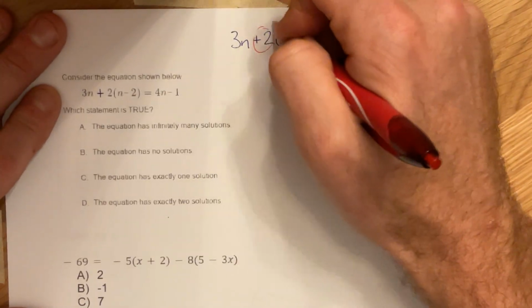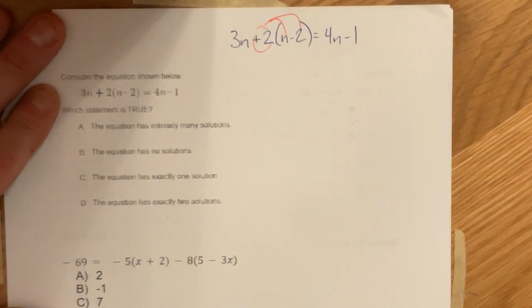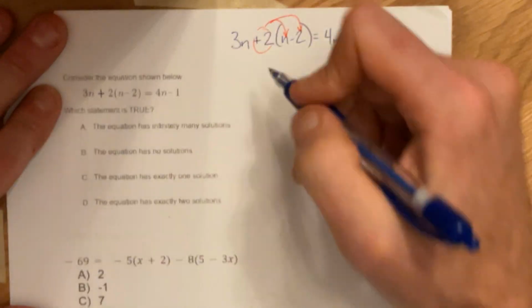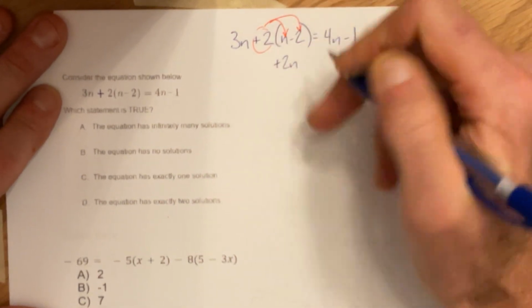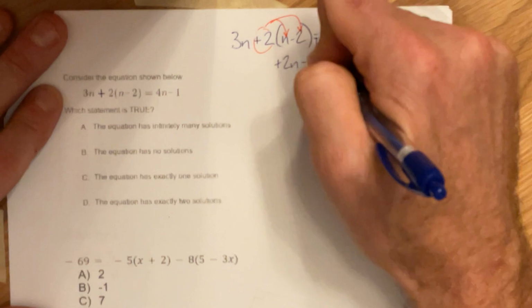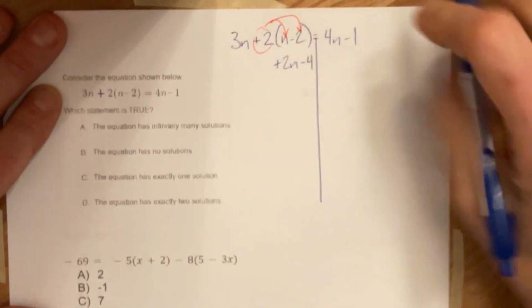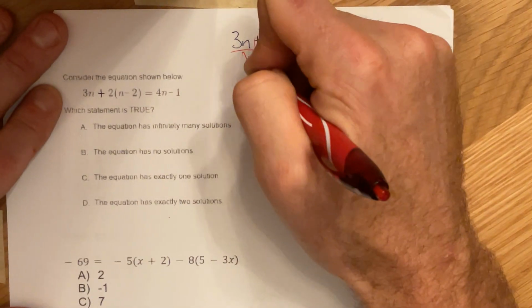I'm gonna go ahead and distribute this positive 2 to each of those terms right there. That's gonna be 2 times n is plus 2n. Positive 2 times negative 2 is gonna be negative 4. I'm gonna bring on down my 3n just as it is.